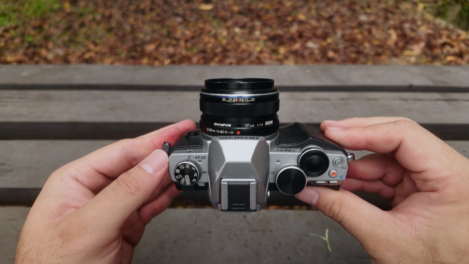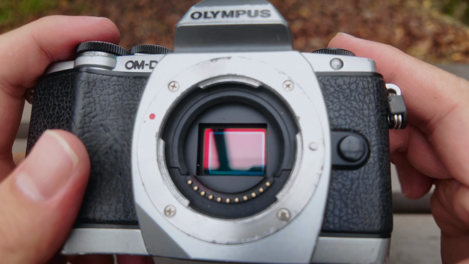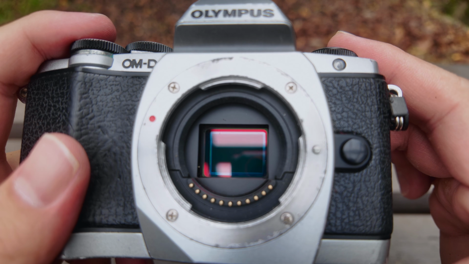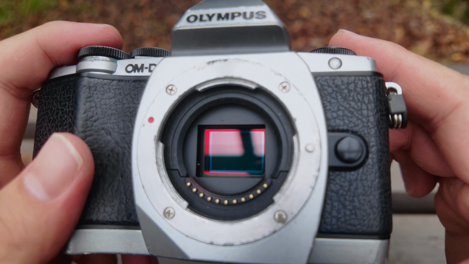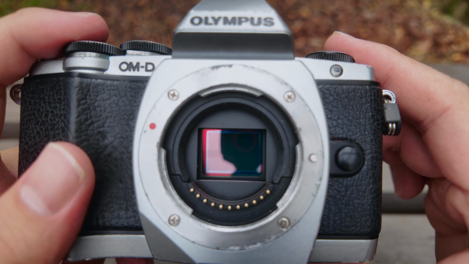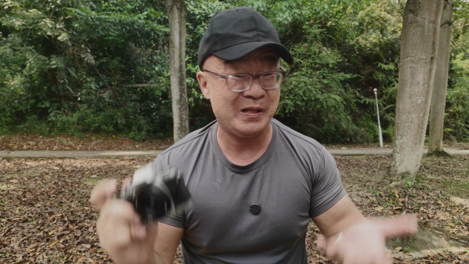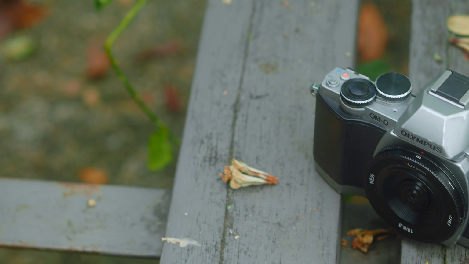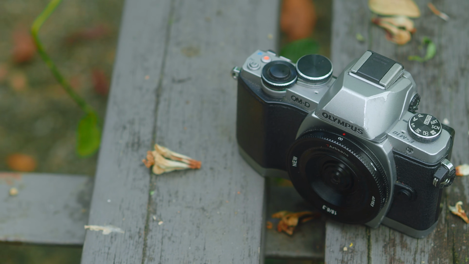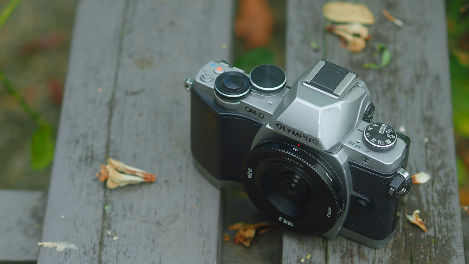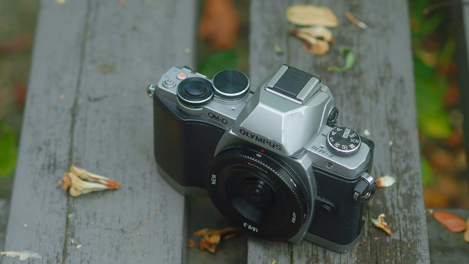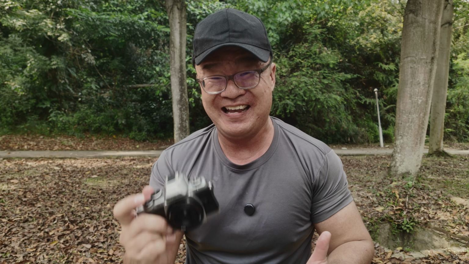And this E-M10 doesn't have the 5-axis image stabilization of the E-M5 and E-M1. It features a stripped down version. It has 3-axis image stabilization, which I still think is very capable and very useful if you want to steady your shots in low light environments. Overall, the E-M10 is just a simplified version of the Olympus OM-D. Now, do not underestimate what the E-M10 can do.